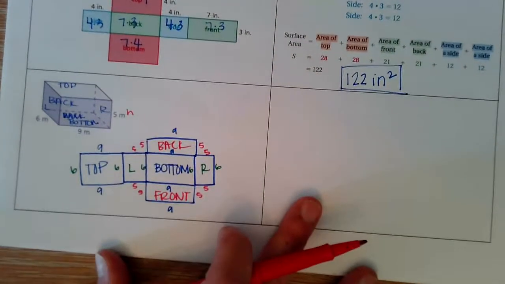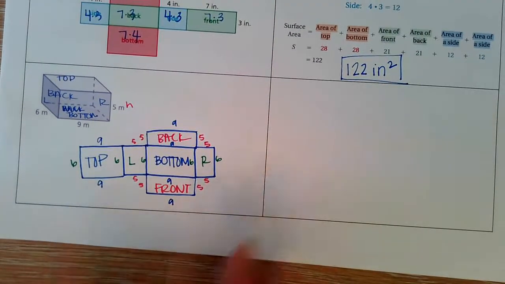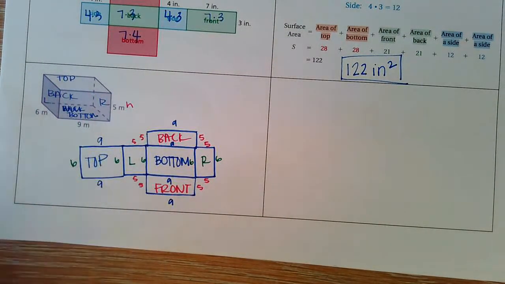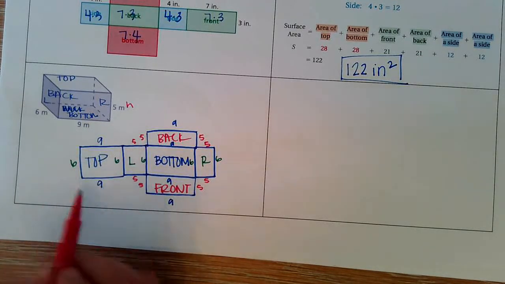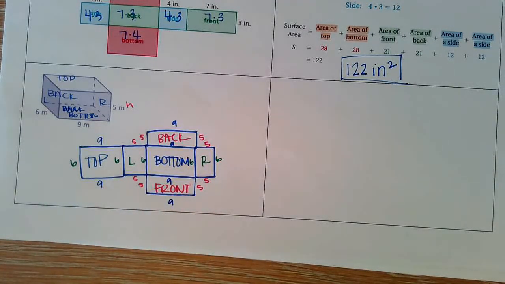All right, let's take a look at this second one together. Again, we've got our 3D figure here. I already drew out my net and labeled my dimensions. Again, remembering that it is critical that we label our dimensions correctly. If you are stuck in this area, please go back to a prior video about labeling and nets.